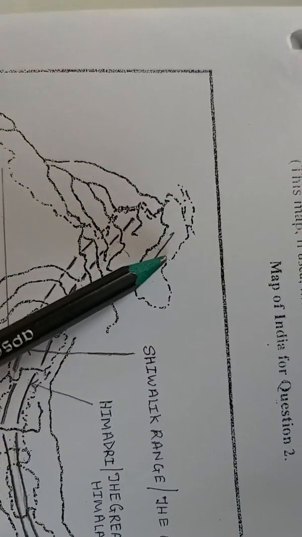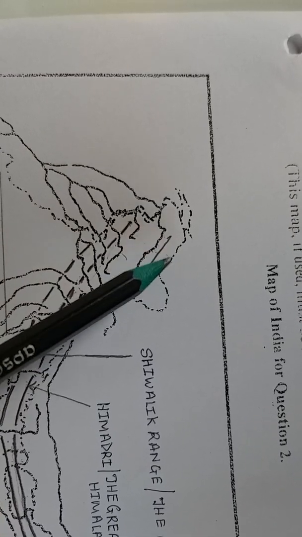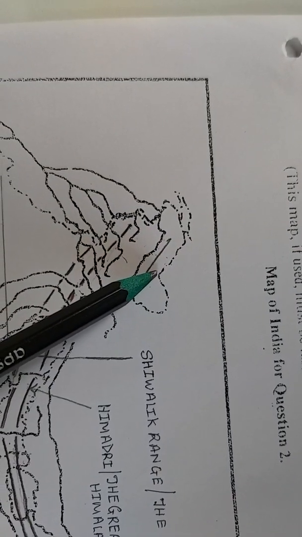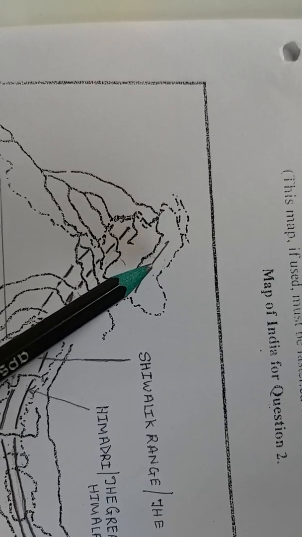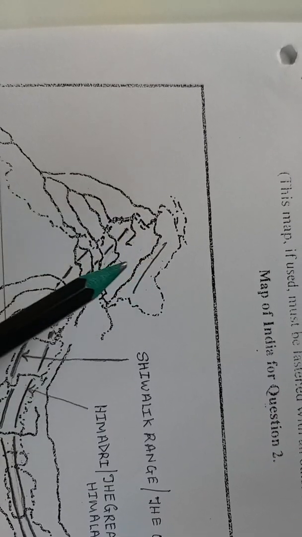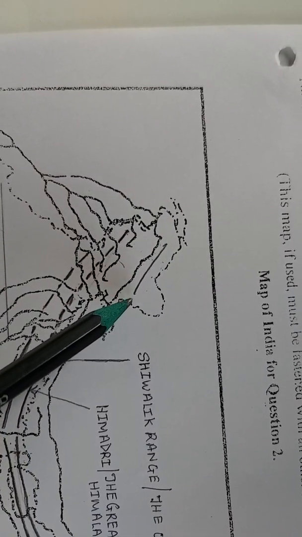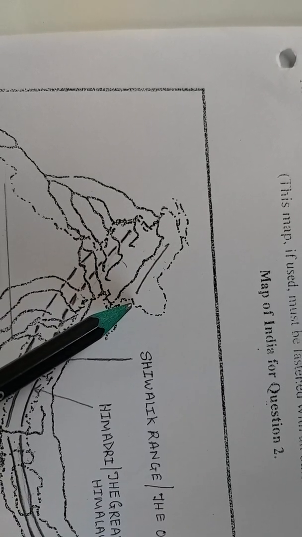This line is not going too much to the north side because here we have Mount Godwin Austin. Here we have Karakoram Pass. So you have to leave place for that. So this is Karakoram mountain. Here we have Karakoram Pass. So remember, it's very easy. This Karakoram mountain should not connect the boundary of India this side.